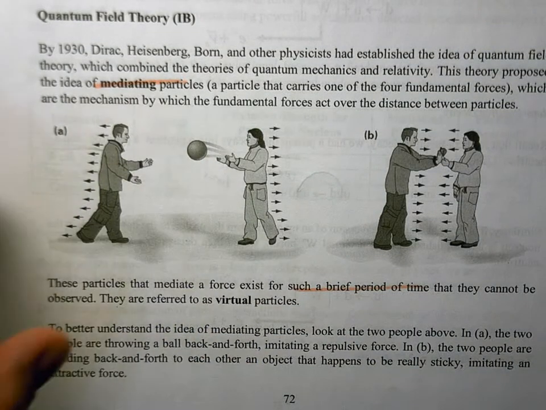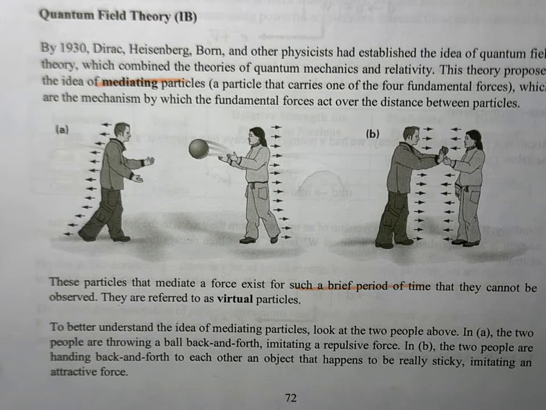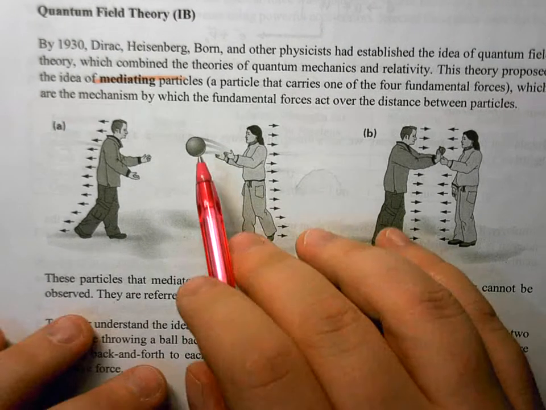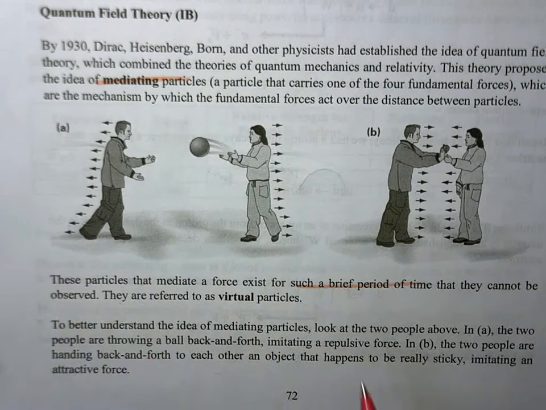So when she throws it, she's going to apply a force on the ball. So she's going to push it towards the man. But at the same time, we know from Newton's third law that this ball is going to push back on this woman and she's going to slide back.